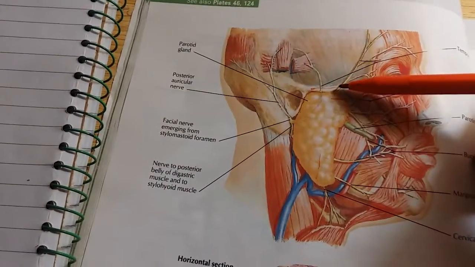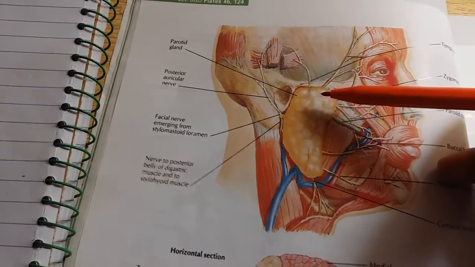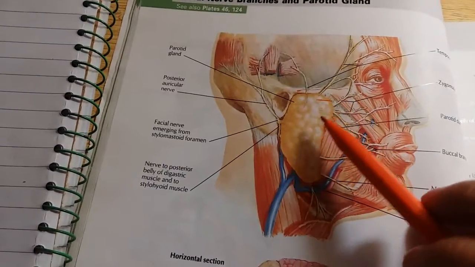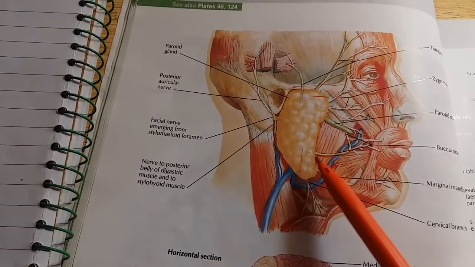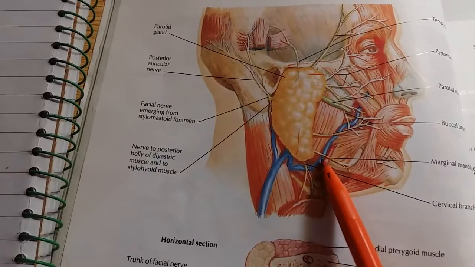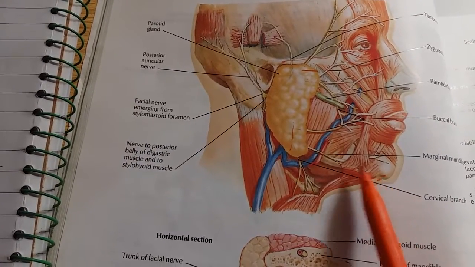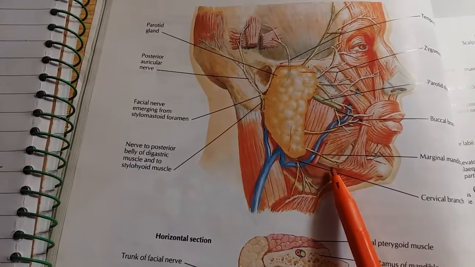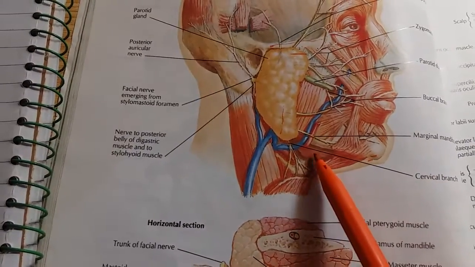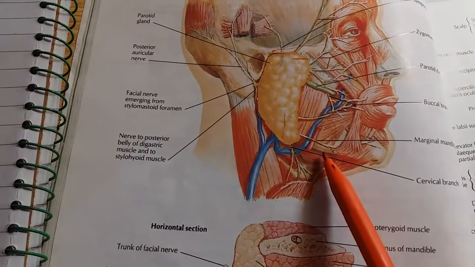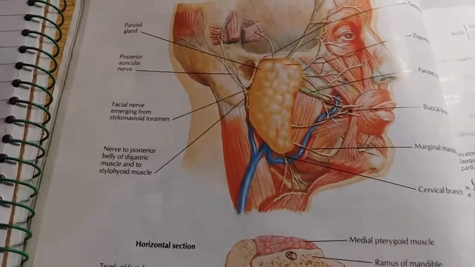From this zygomatic arch, it splits and covers the whole parotid gland to form the parotid sheath, the capsule of the parotid gland, and then it moves downward, and here it again attaches to the base of the mandible, as I told you previously. And from here again, when it moves down, this is the submandibular gland. It splits to cover the submandibular gland and then moves down and attaches to the hyoid bone.